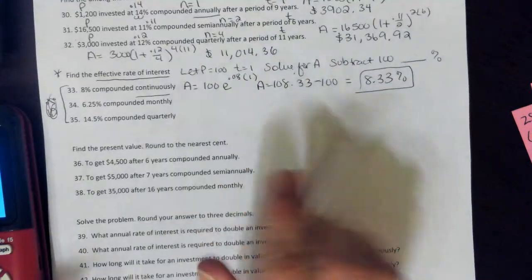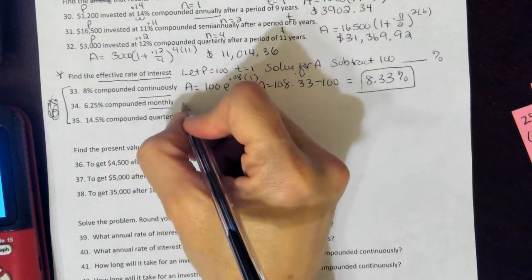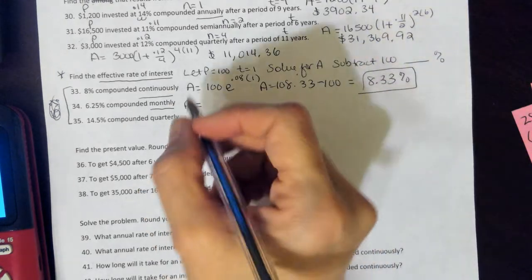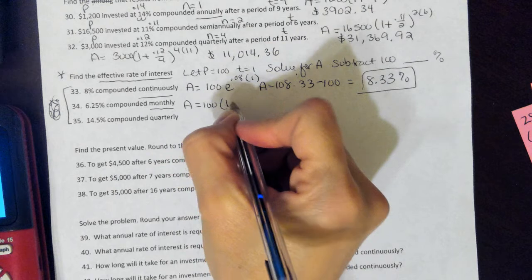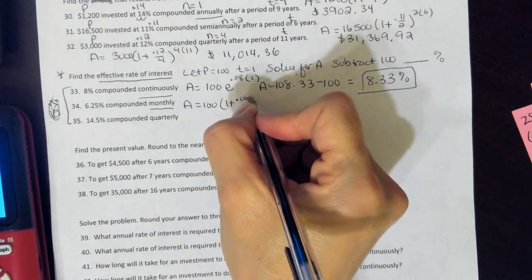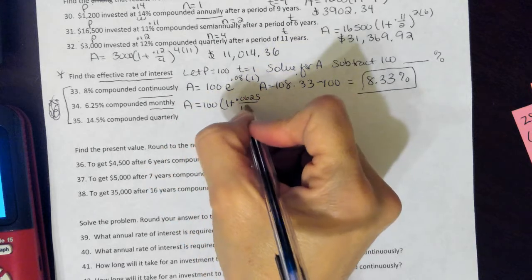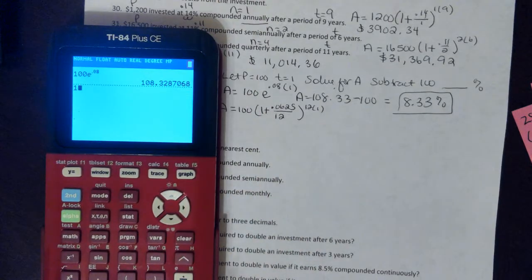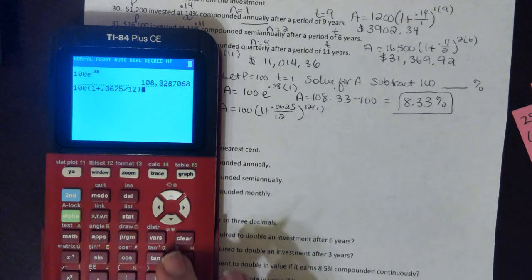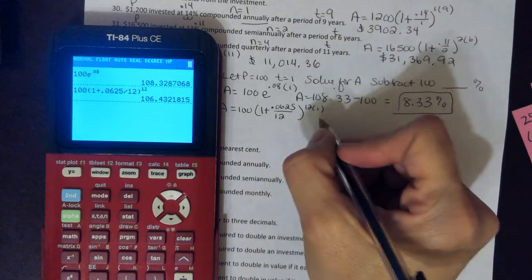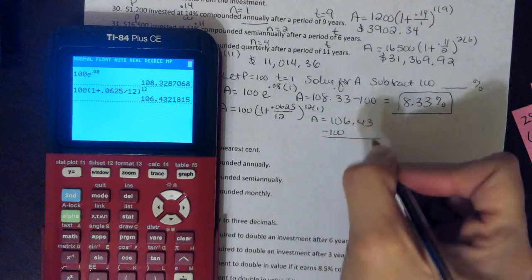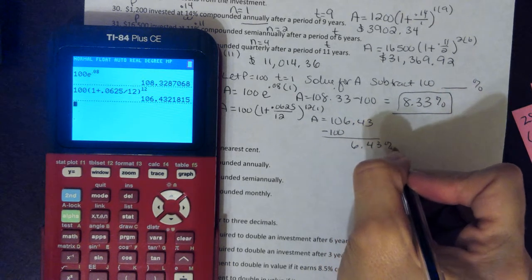All right, next problem. Exact same process, but this time we're going to compound monthly. So we're going to use the equation that we used earlier that doesn't have the E, the one with the N. So again, we're starting off with $100. 1 plus 0.0625. Monthly means this is 12, to the 12 times 1. We're going to type that in. 100 parentheses 1 plus 0.0625 divided by 12 raised to the 12 times 1. We get 106.43. I'm going to subtract 100 from that. 6.43%.